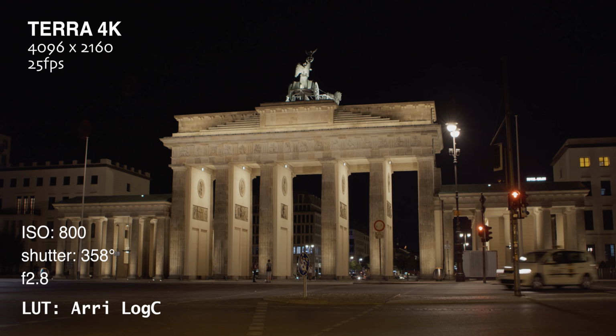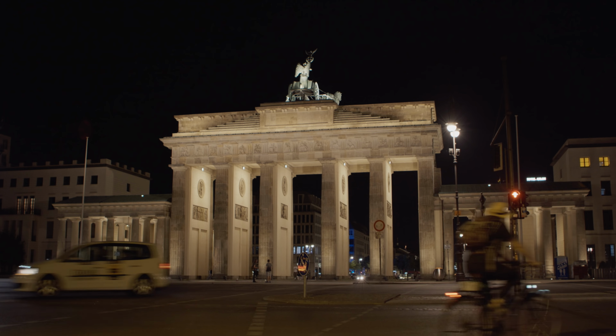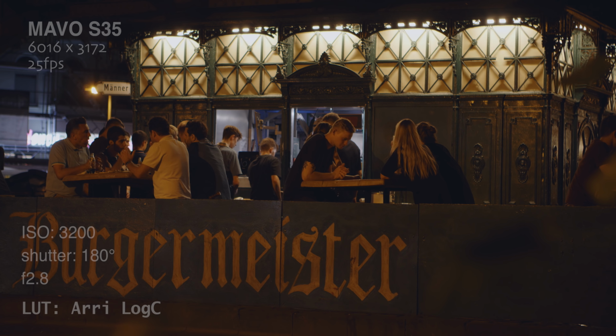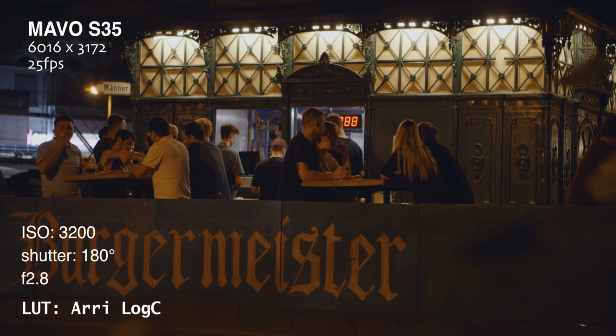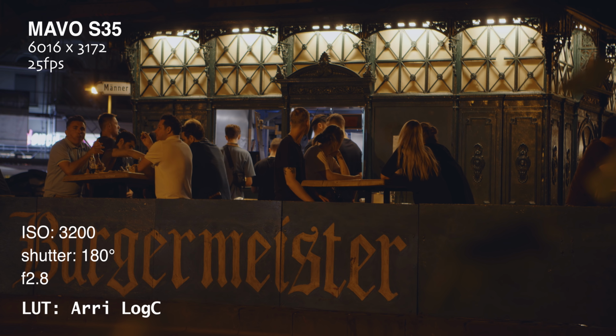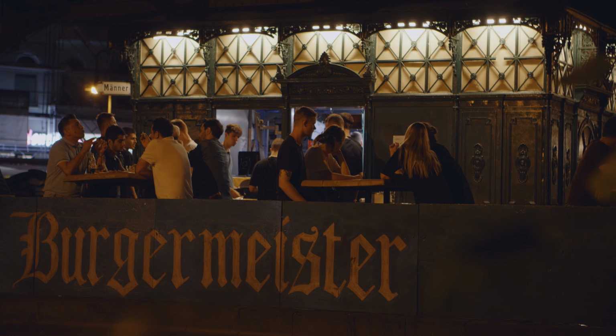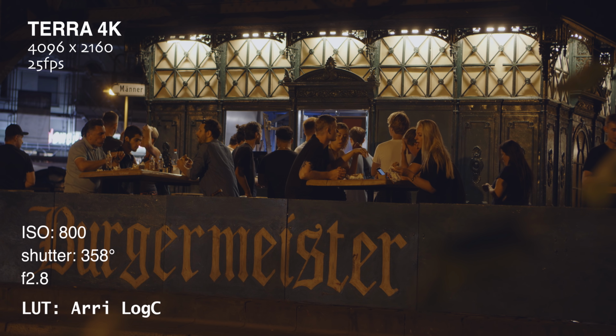In case you're wondering why I've used a shutter angle of 358 degrees with some shots here, well, it was the only way of getting more light into the camera without increasing the ISO, since I was already at the maximum aperture of my lens.